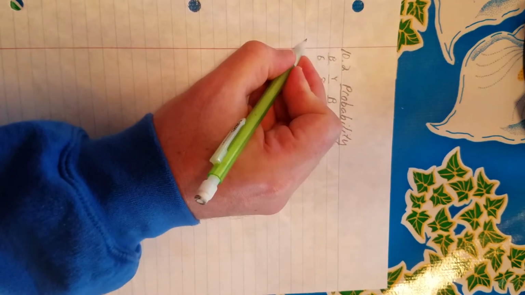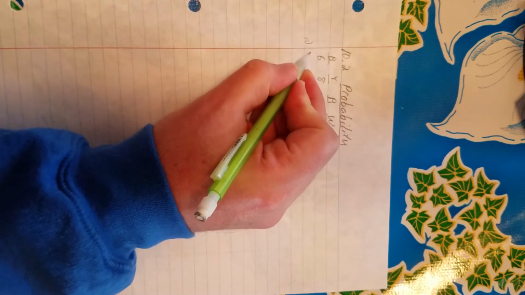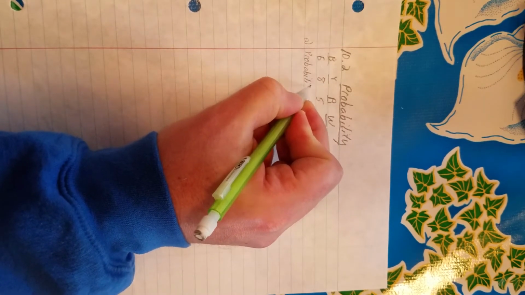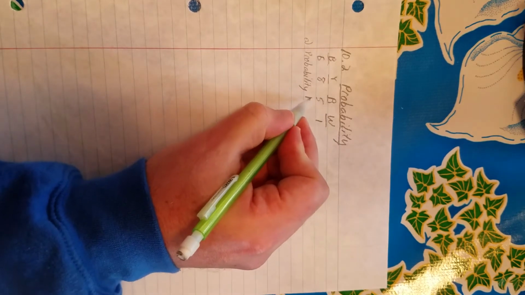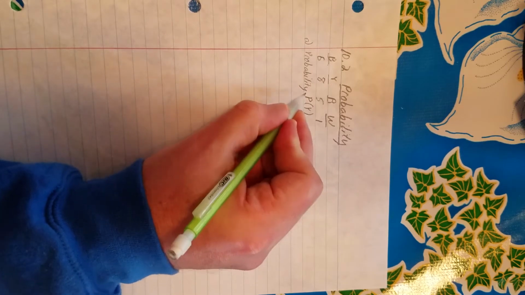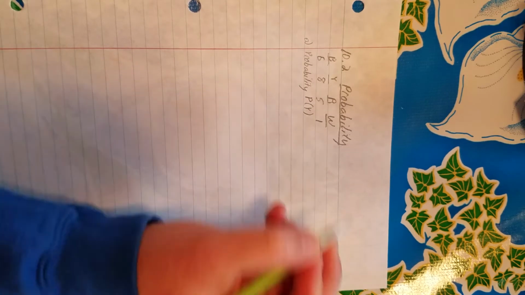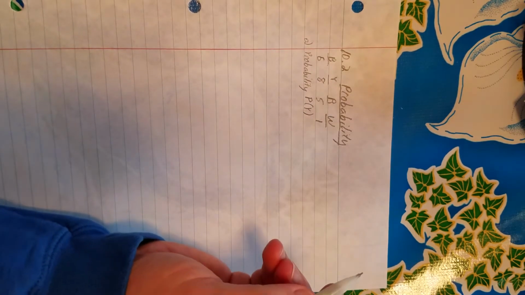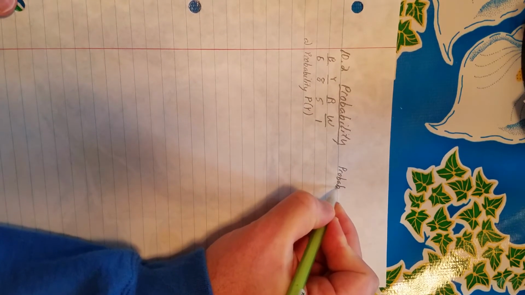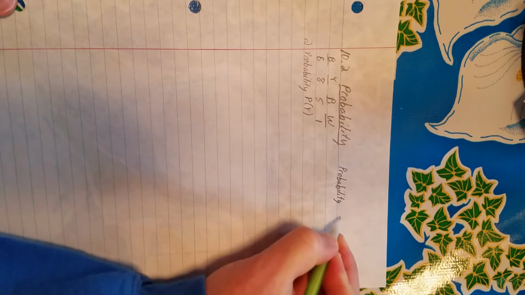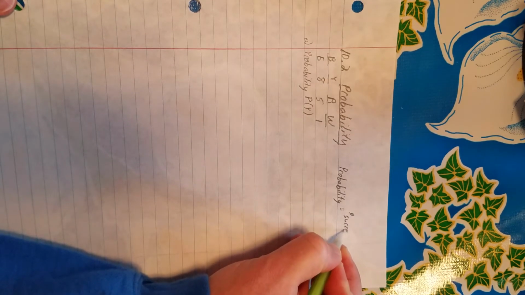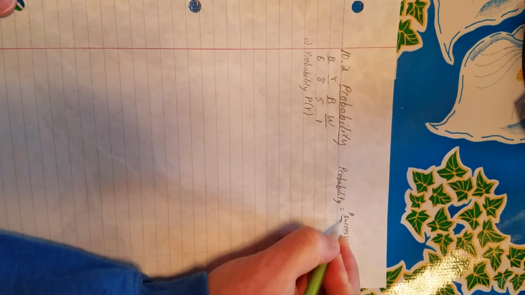And we want to know what's the probability, which we will just use capital P from now on. So basically what this says is what's the probability of picking a Y. Now probability is number of successes over total number.